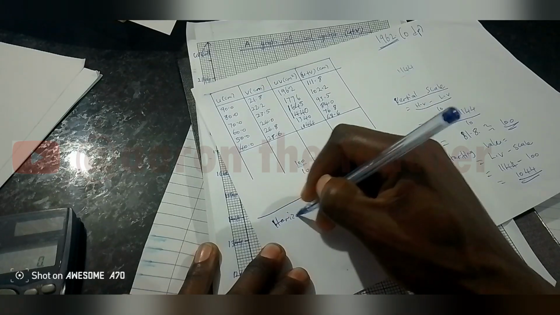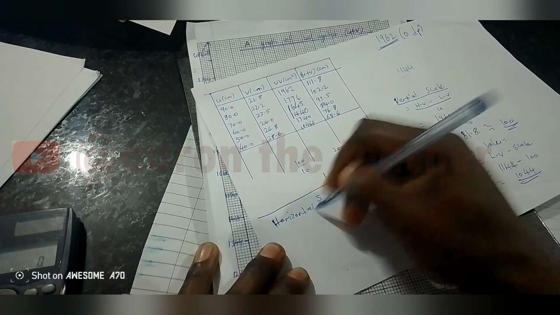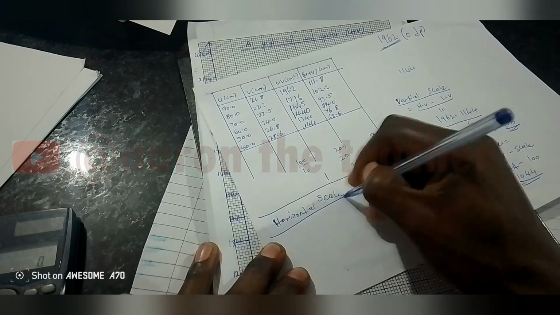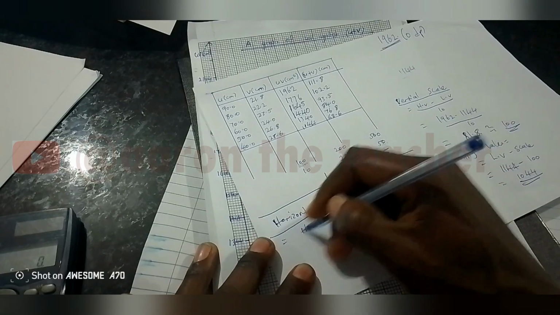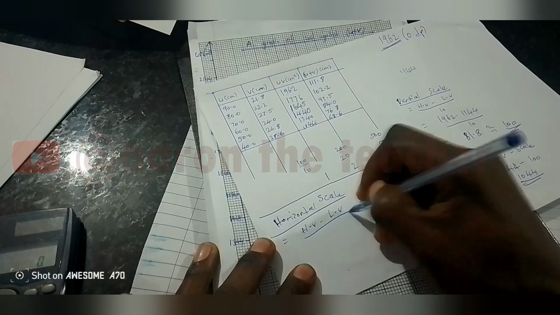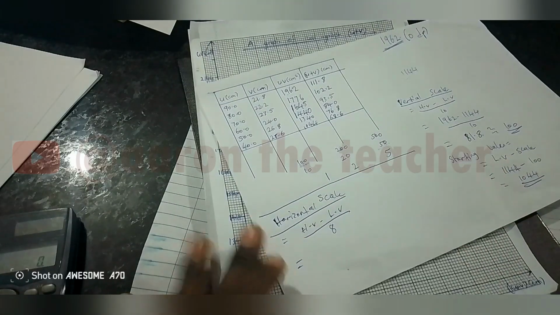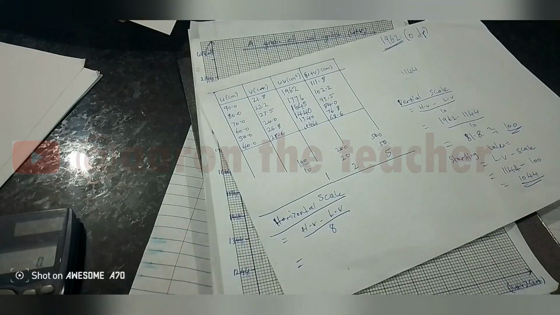Horizontal scale, we shall say it will be equals to, we get highest minus lowest value divided by, this time we are going to divide by 8. On the vertical we divide by 10, on the horizontal we divide by 8.